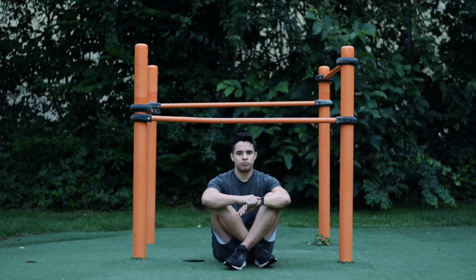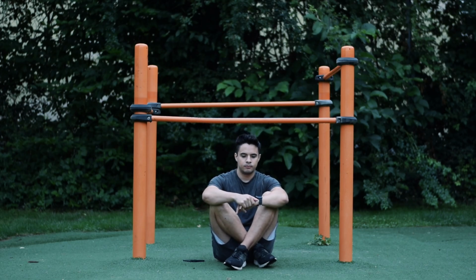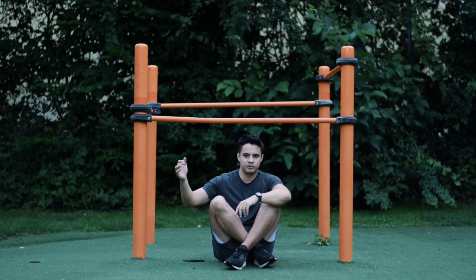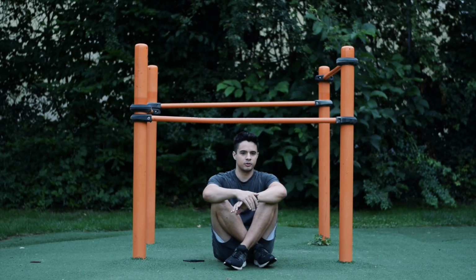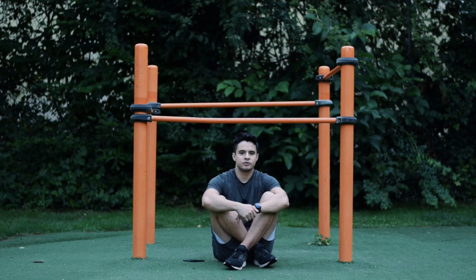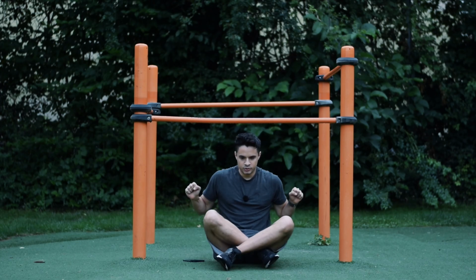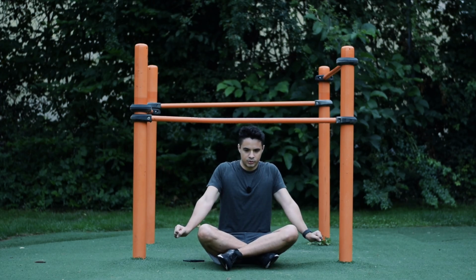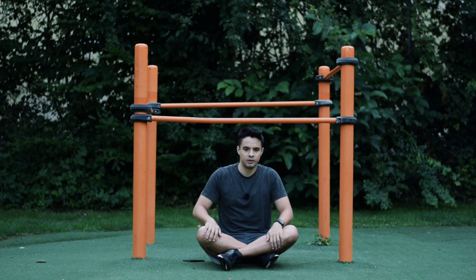Some exercises are push exercises, some others are pull exercises. For example, for the push ones, we have the push up, of course, and you have from there all kinds of variations that go harder and harder. And we also have the dips on the parallels, and maybe also the planche or the tuck planche, all these things where your body is required to push somehow or to hold a certain position against gravity.